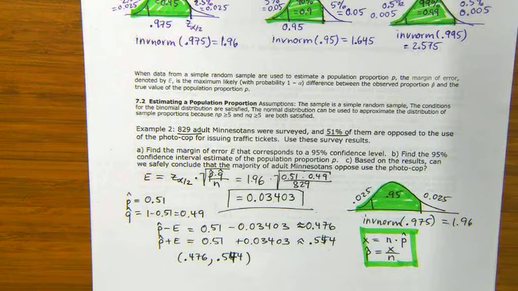If I asked you a question, are we pretty confident that more than 40% of the people? You could look at that and say, oh, we're pretty confident that it's between 47.6 and 54.4. So yes, we're pretty confident that it's more than 40%. But to say the majority, where the majority lies right in the middle of our confidence interval, we would have to say no, right?